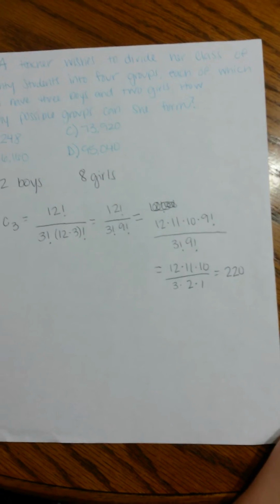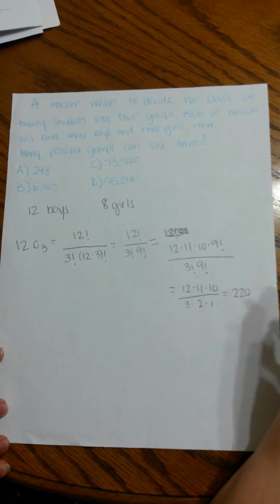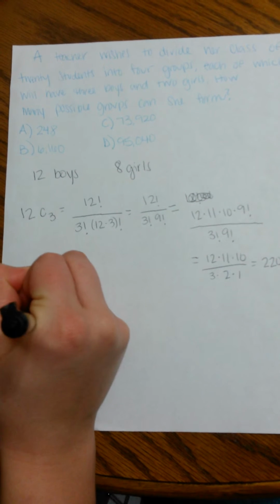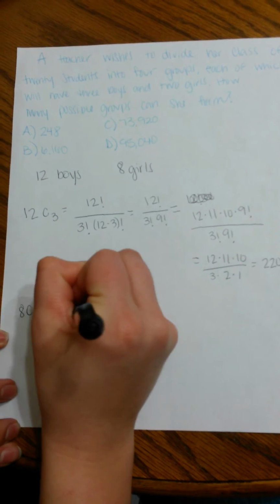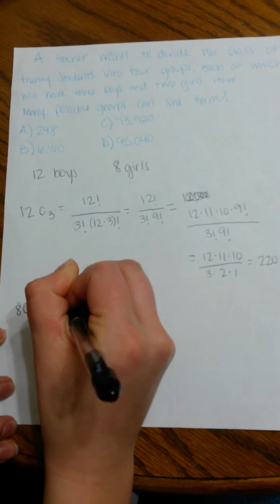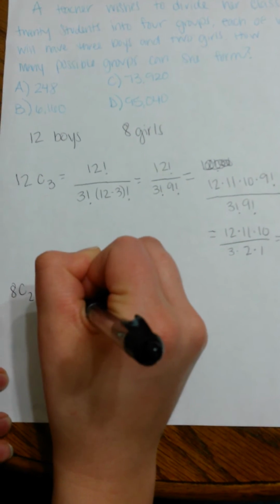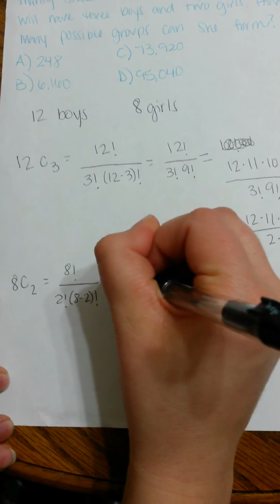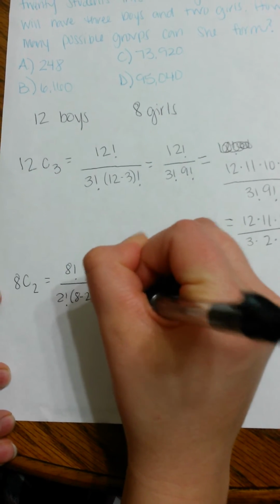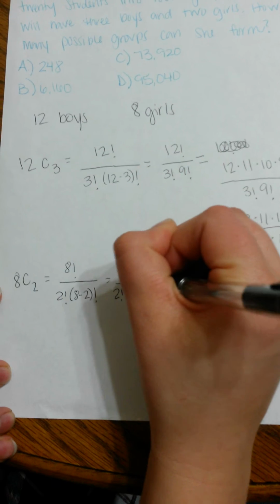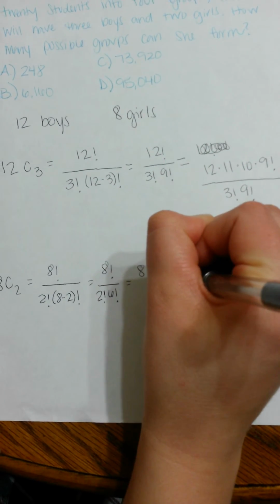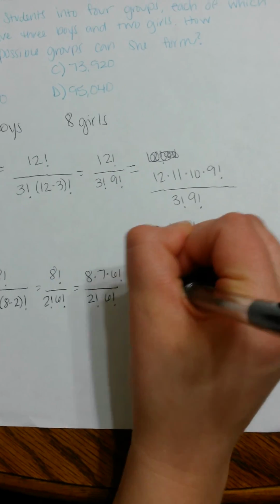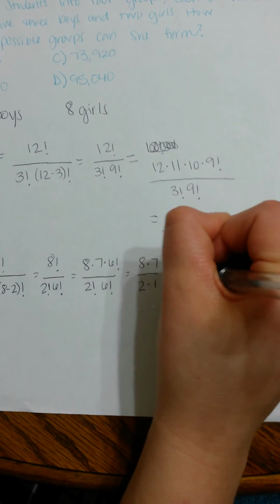And the number of ways she can select 2 girls from a group of 8 girls is 8 choose 2. So then if we do the same thing from our formula, it becomes 8 factorial over 2 factorial times 8 minus 2 factorial, which is equal to 8 factorial over 2 factorial times 6 factorial, which if you break that down is 8 times 7 times 6 factorial, all over 2 factorial times 6 factorial, which is 8 times 7 over 2 times 1, which is 28.